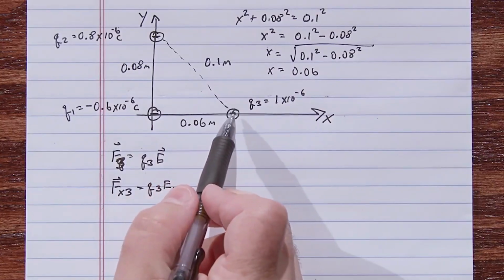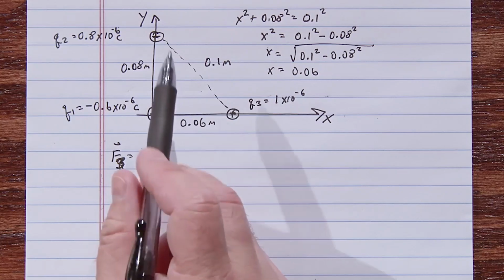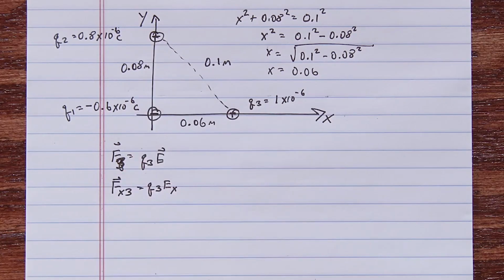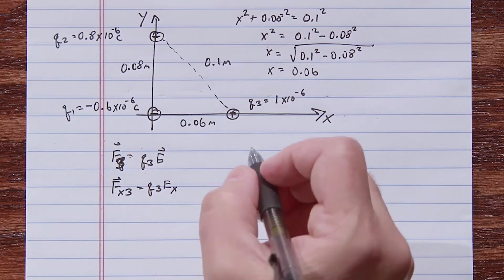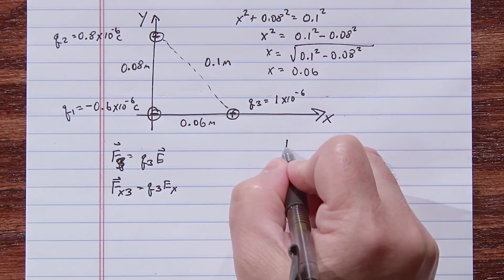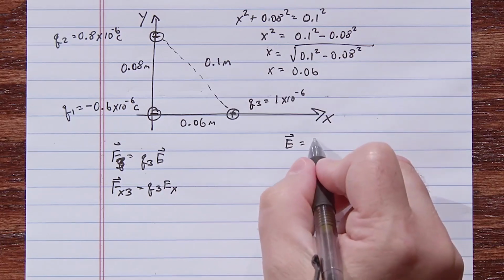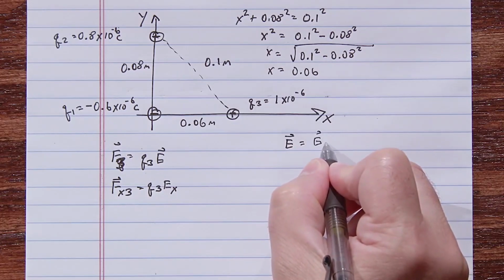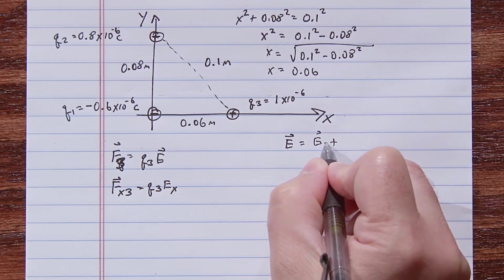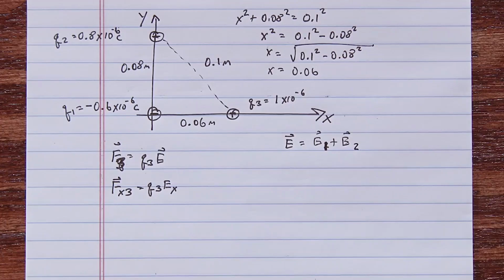Okay, so once again, we want to know the force on this charge. Well, it's going to be equal to the charge times the electric field. We have to figure out the electric field, and the electric field is created by this charge and this charge. So we'll write that as E vector at this position is the electric field from charge 1 plus the electric field from charge 2.